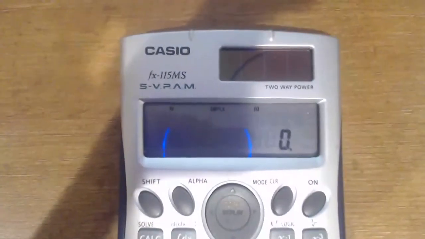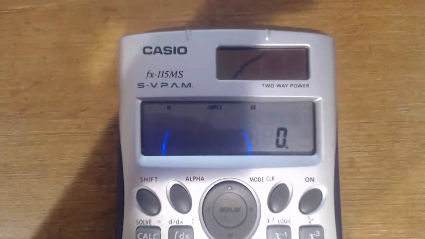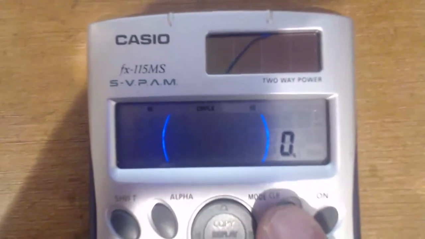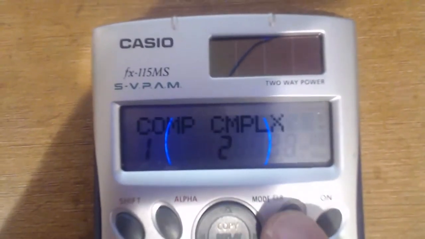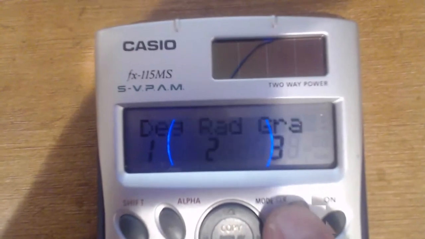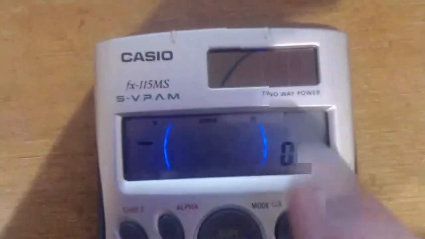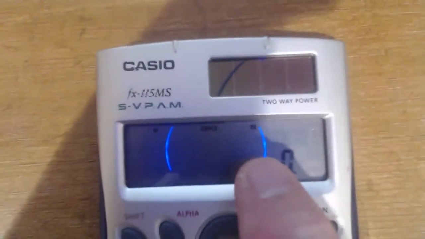So the first thing you need to do if you want to do complex numbers with your Casio is make sure you are in complex mode. So you press this mode button until you get to the complex screen and make sure you press 2. And notice that up here it will say complex. The other thing you want to do is make sure you are in degree mode. In this class we will be using degree mode for almost everything. So you continue to press this until you get to this page and make sure you press 1. And notice you're going to see a D here signifying that you are in degree mode.